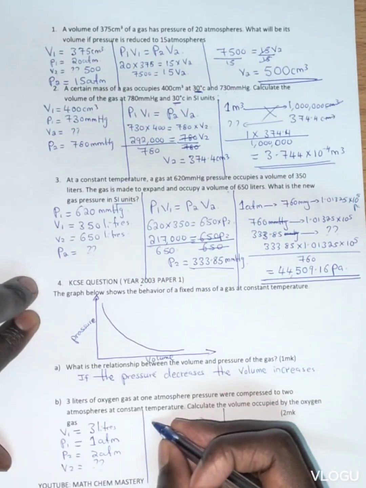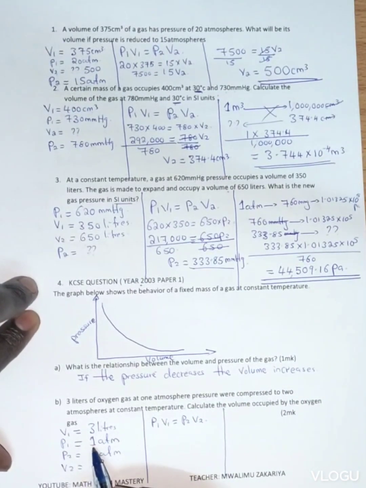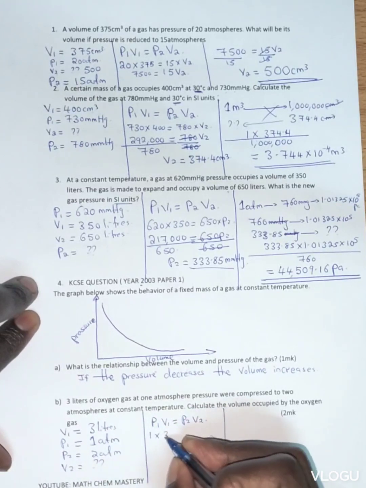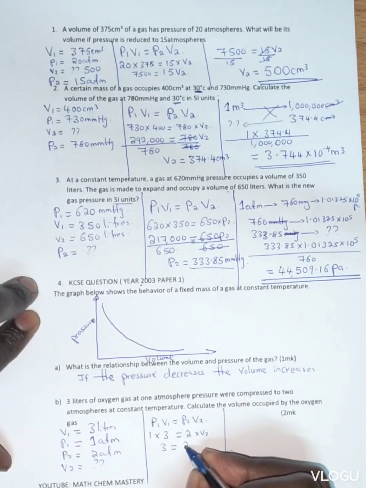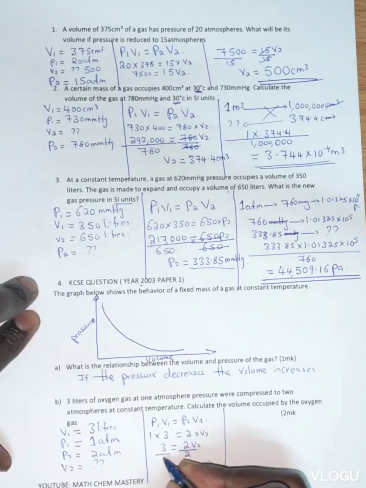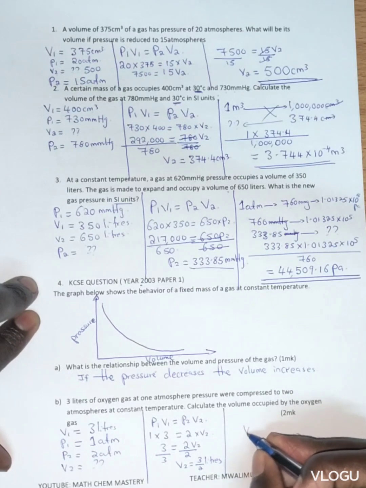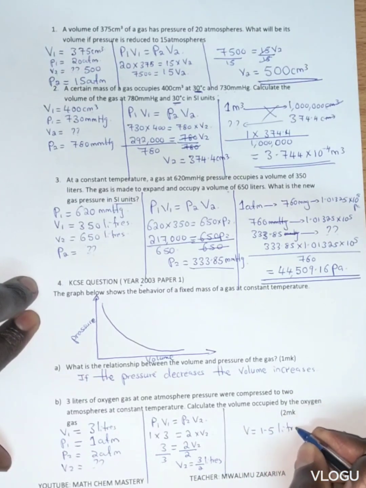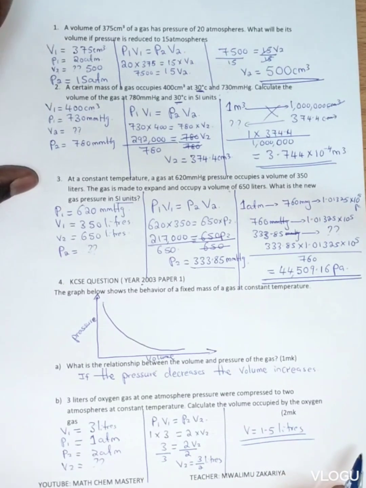So let's write now the expression for Boyle's law. P1 V1 equal to P2 V2. What is our P1? It is 1 atmosphere times V1, which is 3, equal to P2, which is 2, times V2. So 1 times 3, we have 3 equal to 2 V2. We divide both sides by 2. So our V2 is 3 over 2 liters, which is volume 2 equal to 1.5 liters. So our volume has decreased, from 3 liters to now 1.5 liters. Why? Because the pressure increases. The implication is that if one increases, the other one decreases. That is the implication of Boyle's law.